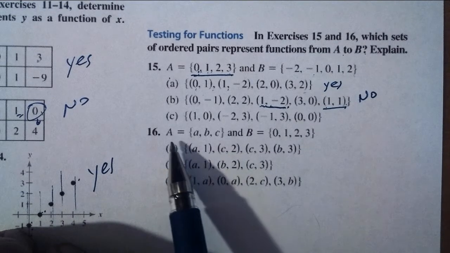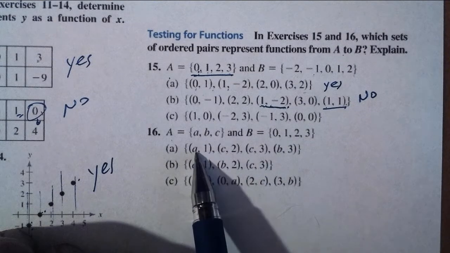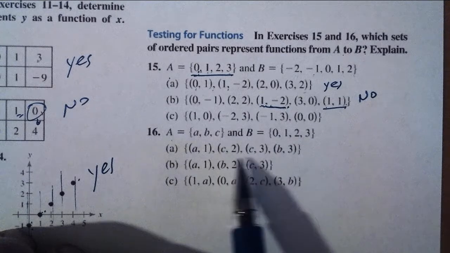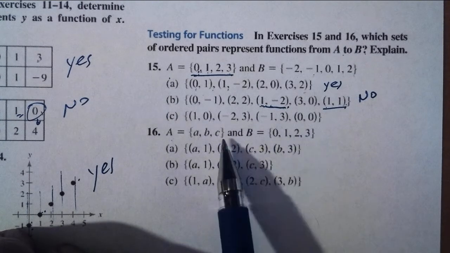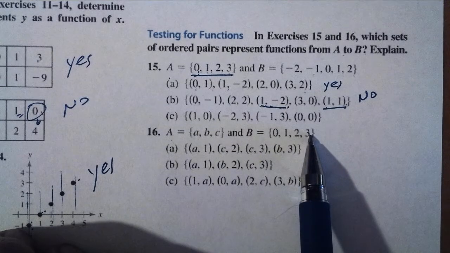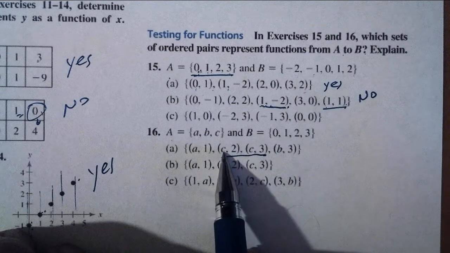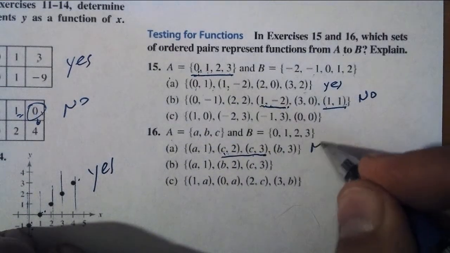And here we go. Set A is A, B, C, set B is 0, 1, 2, 3. A's can be turned into 1s, that's okay. B's, we're allowed to turn B's into 3s. C's can be turned into 2s. C's could be turned into 3s. However, once again, one element in the domain is assigned to 2 elements in the range. That's what I would define as elf confusion.